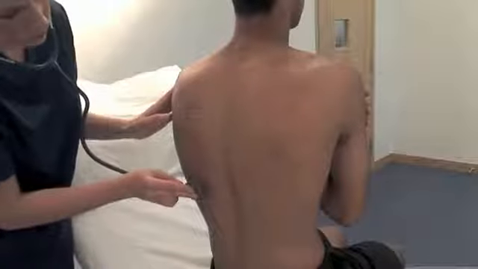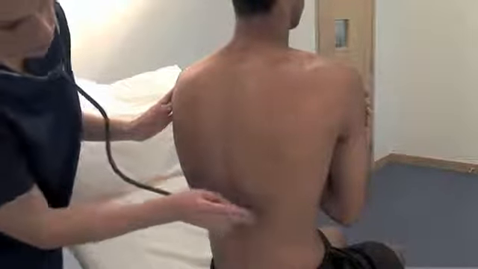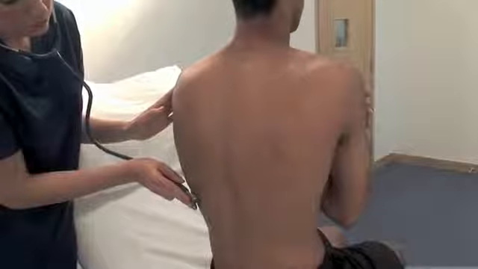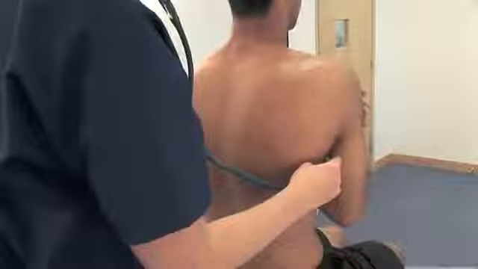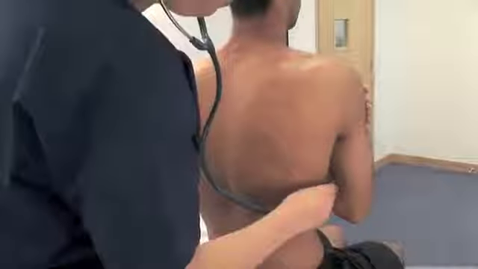A rub is normally associated with pleuritic pain and may be heard over areas of inflamed pleura in pulmonary infarction, vasculitis or pneumonia. If the pleura adjacent to the pericardium is involved, a pleuropericardial rub may be heard. Pleural friction rubs disappear when an effusion separates the pleural surfaces.